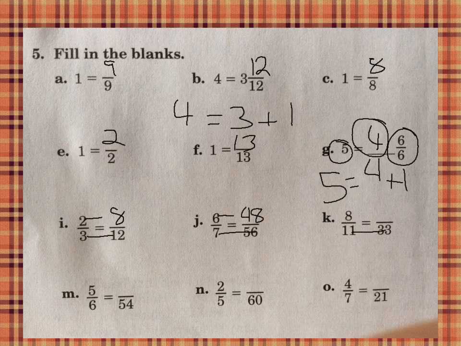11 times 3 is 33, so 8 times 3, 24. 6 times 9 would be 54, so we got to do 5 times 9, 45. 5 times 12 is 60, so we need to do 2 times 12, which is 24. 7 times 3 is 21. 4 times 3, 12. Okay, you guys are going to do the rest on your own.